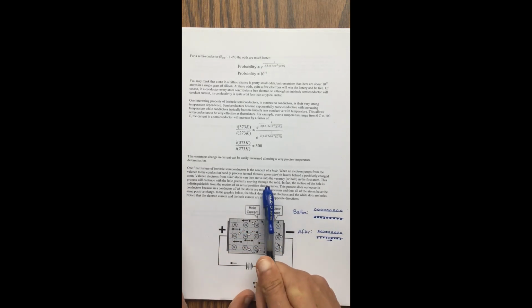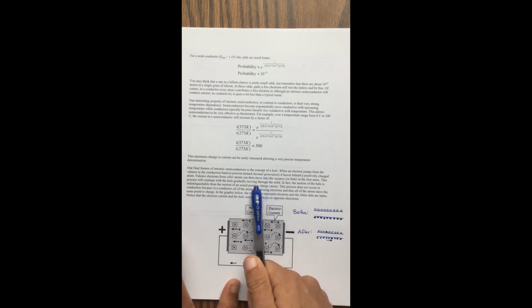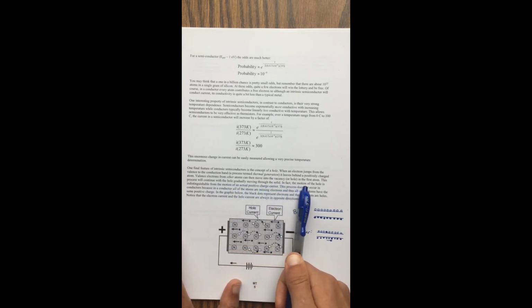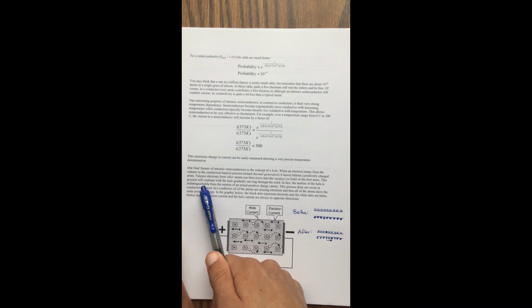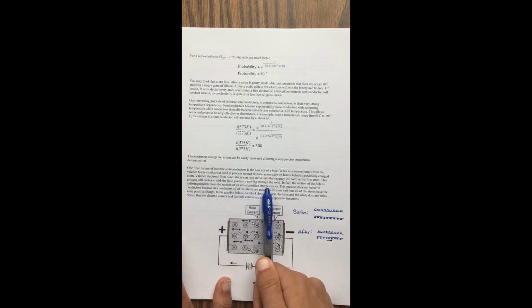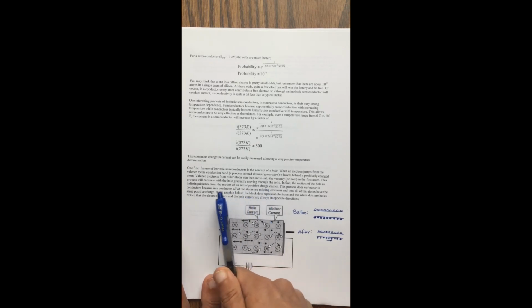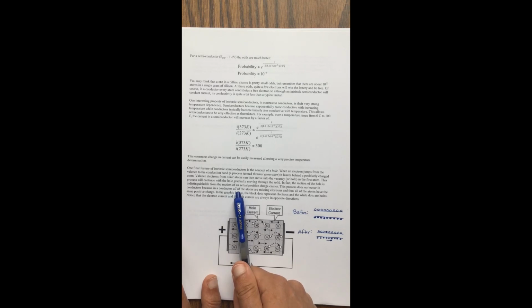Now let's finish reading what we have here. This process will continue with the hole gradually moving through the solid. In fact, the motion of the hole is indistinguishable from the motion of an actual positive charge carrier. So it doesn't matter that it is a hole. You can think about it as being an actual positive charge carrier. This process does not occur in conductors because in a conductor, all of the atoms are missing electrons, and thus all of the atoms have the same positive charge.